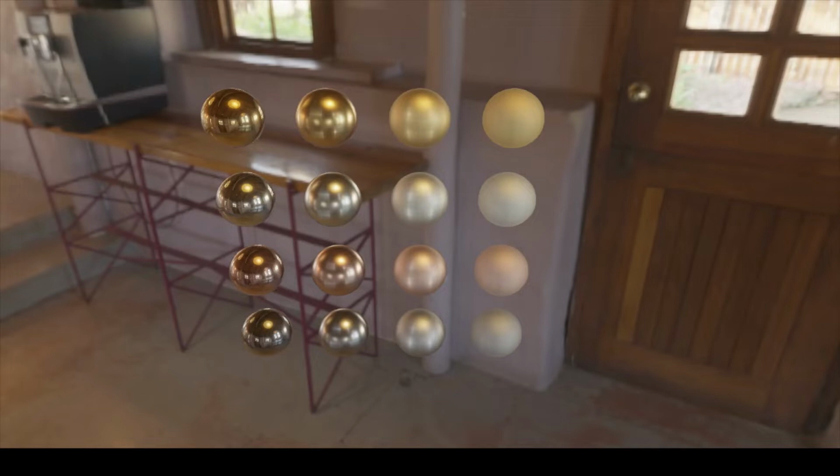As we can see, all the spheres are metallic by default. The top row has the albedo texture map defined as gold. The second row is aluminum, the third row is copper, and the bottom row is iron. We also adjust the roughness based on the column.